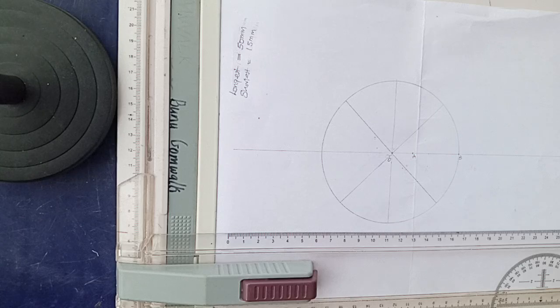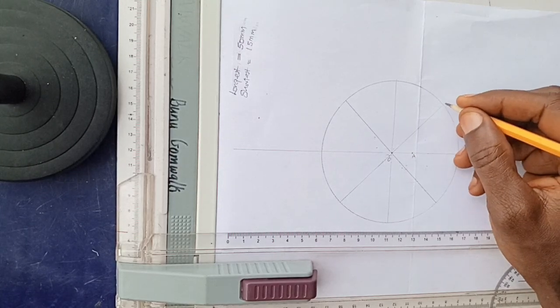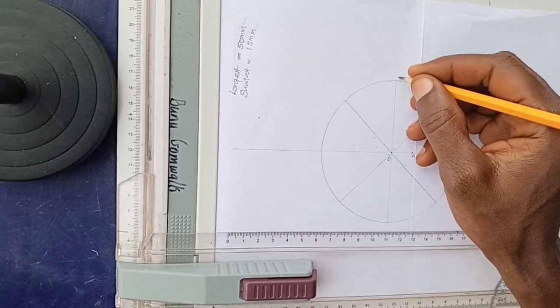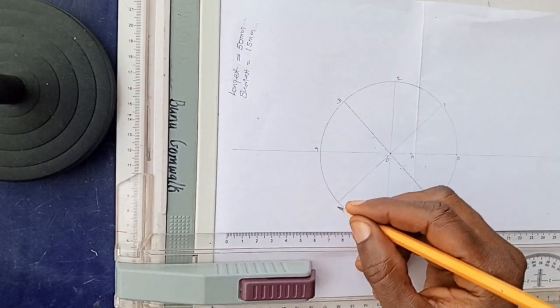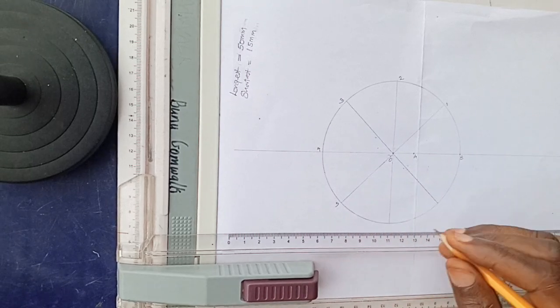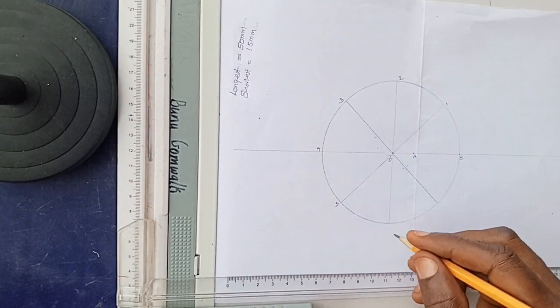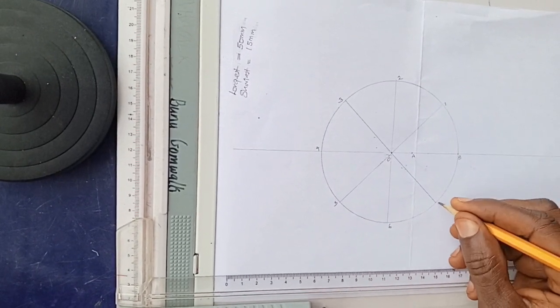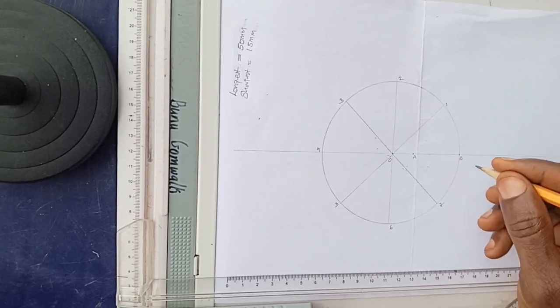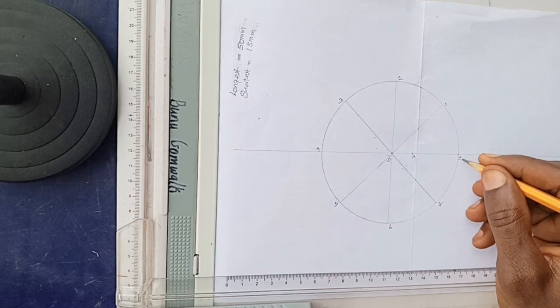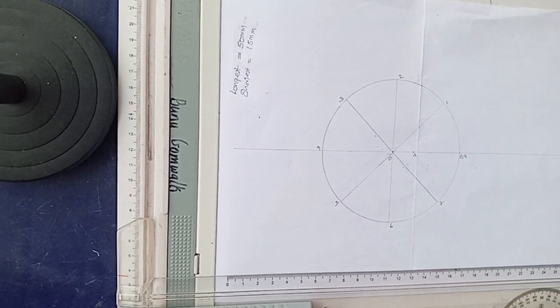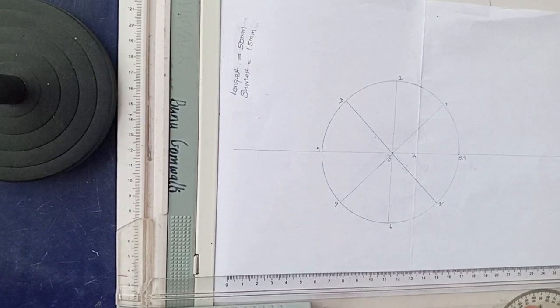So I'm going to label the points from here. This is my point 1, this is my point 2, this is my point 3, this is my point 4, 5, 6, 7, and 8. So 8 is also B. So it can be AB and 8, or you can put it anywhere. So the same point for B and point 8.